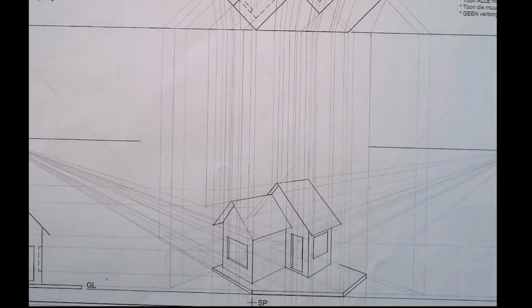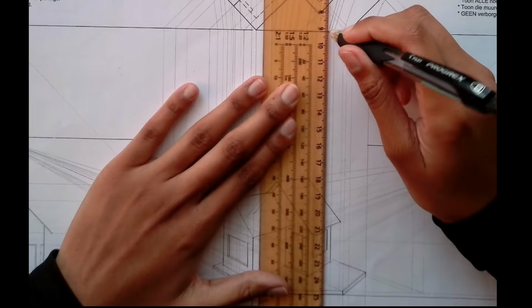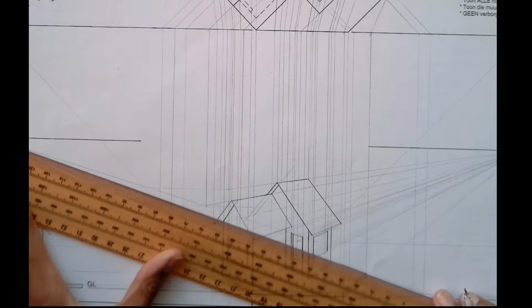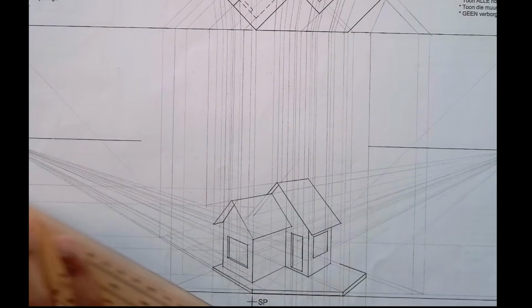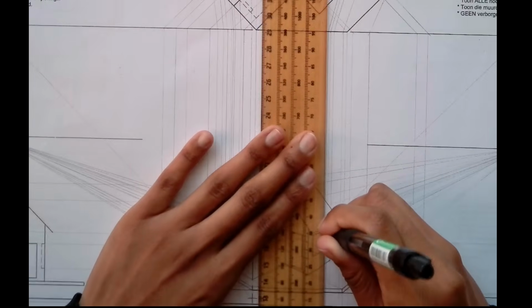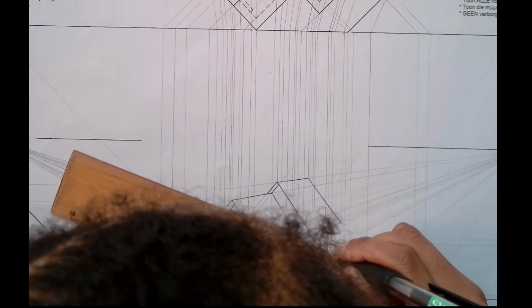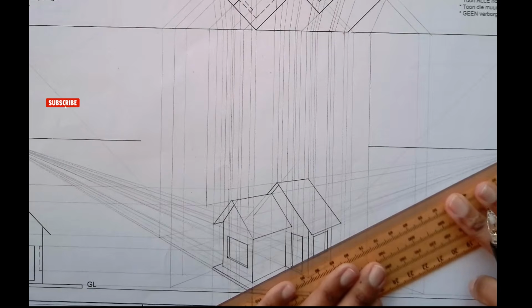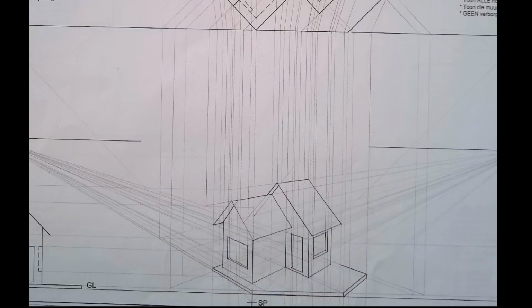And then all the way to the finishing point. Close off my window, make it look like an actual window. And I believe the drawing is complete.